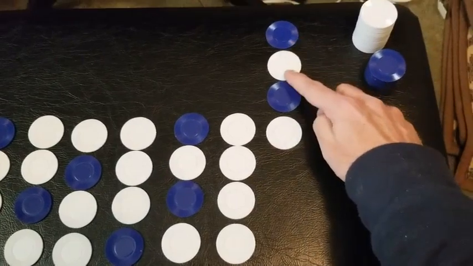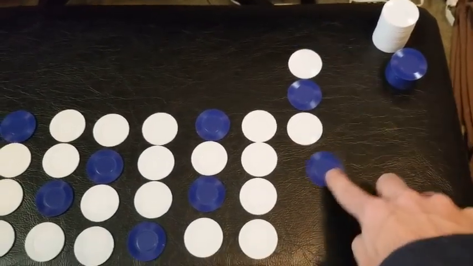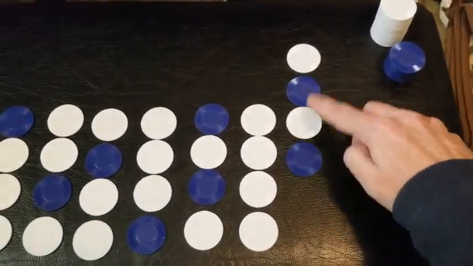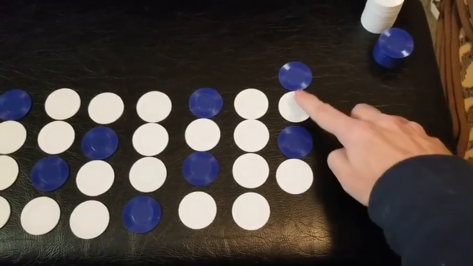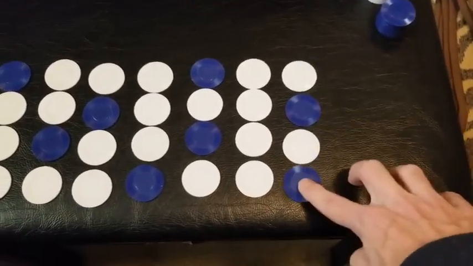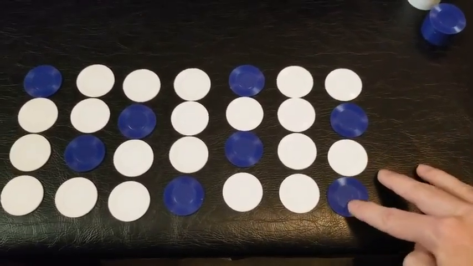Coming down is C sharp, A, F sharp, E, A, F sharp, E, C sharp, F sharp, E, C sharp, A, and E, C sharp, A, F sharp.